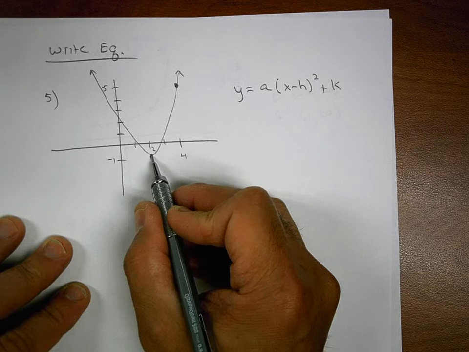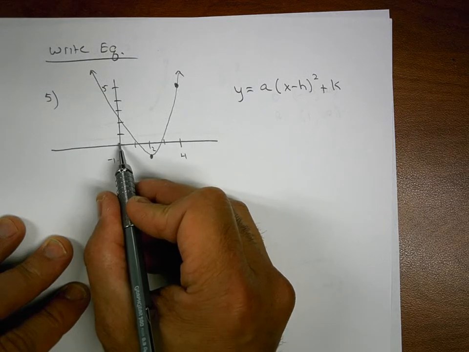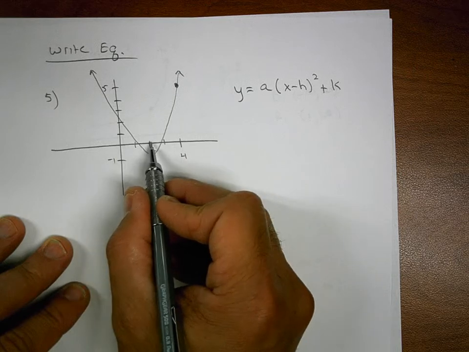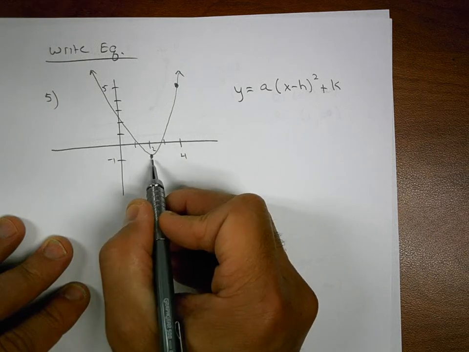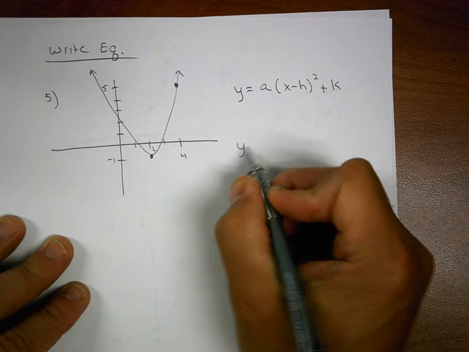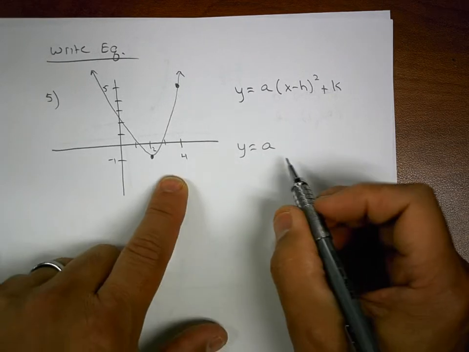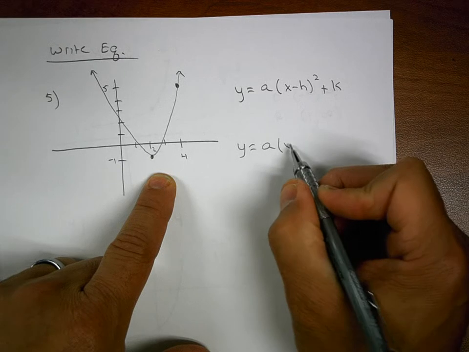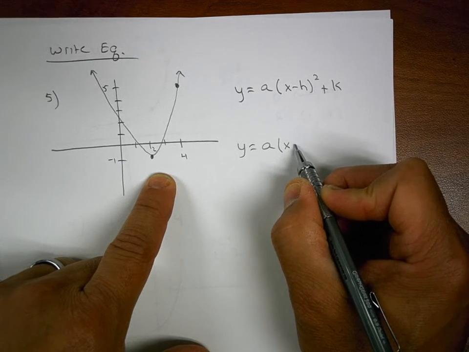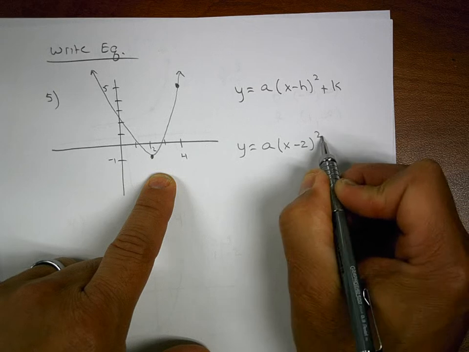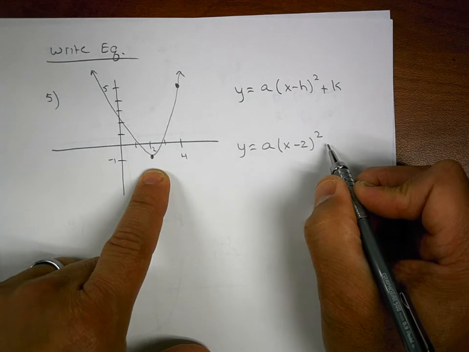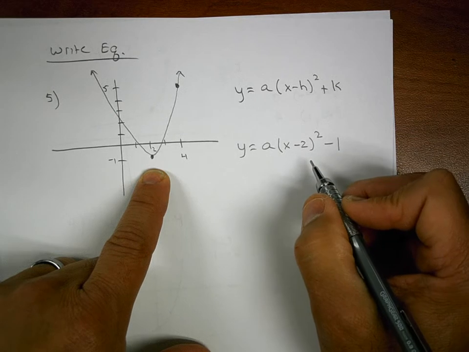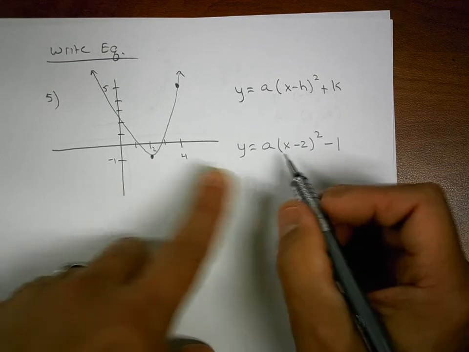So it shifted from the origin of the parabola, so 0, 0. It shifted 2 to the right and down 1. Okay, so let's start writing this. Y equals a. We don't know that stretch number. So when 2 to the right, we should be able to write this: x minus 2 squared, don't forget squared, and then went down 1, minus 1. Okay, we can all do that if we know the shifts, right? Good. All we have to do now is find the a.